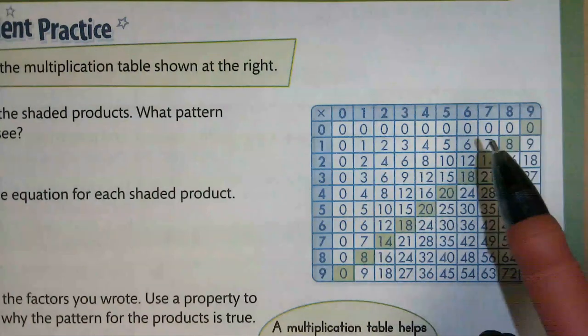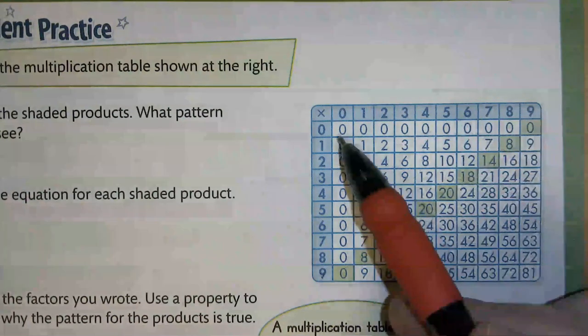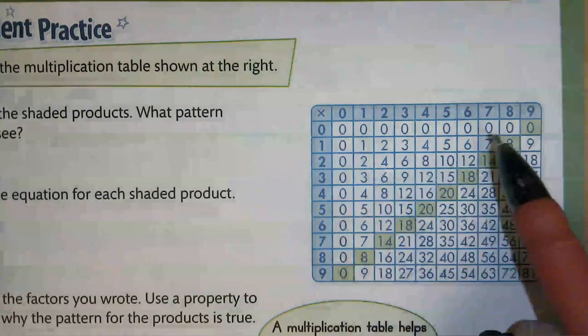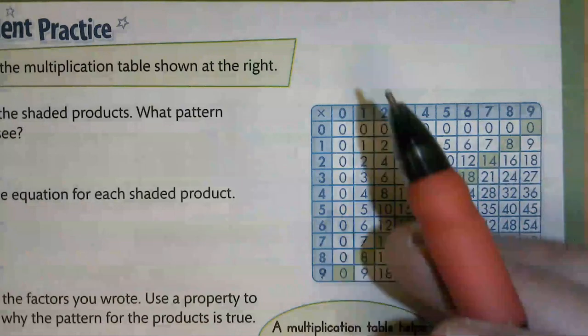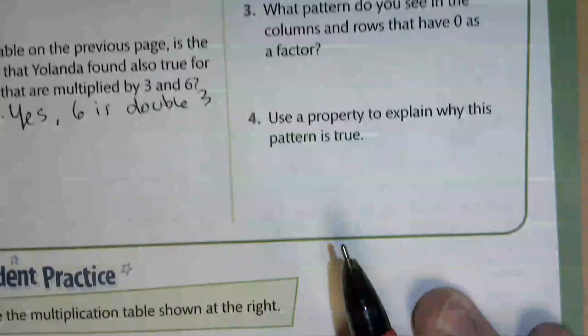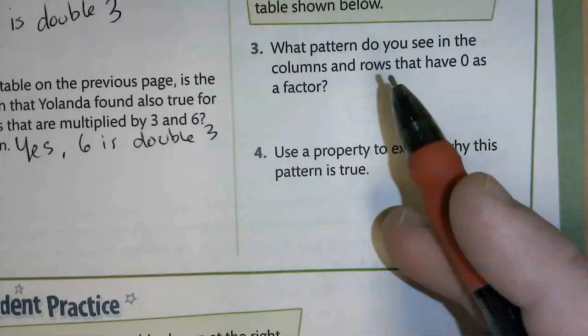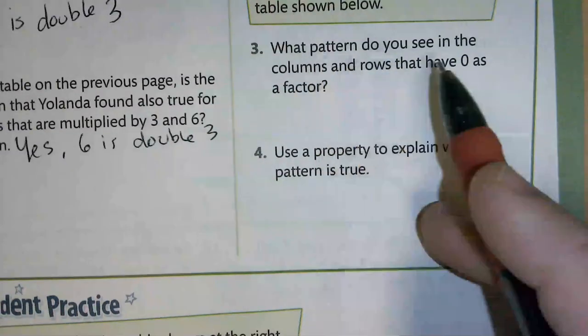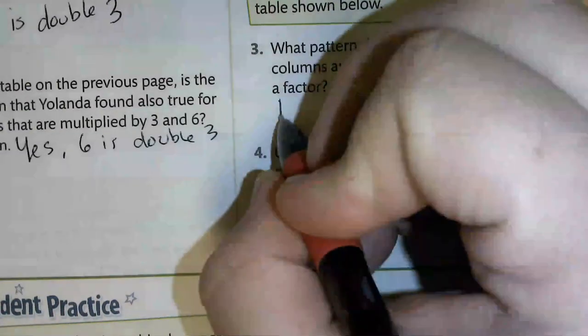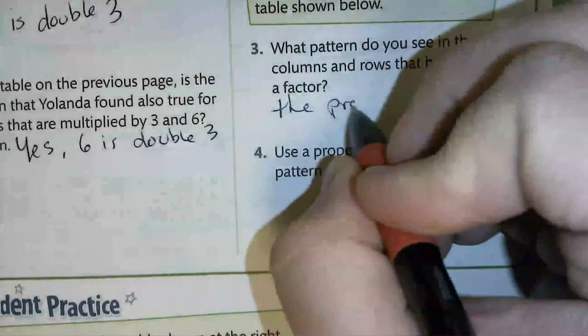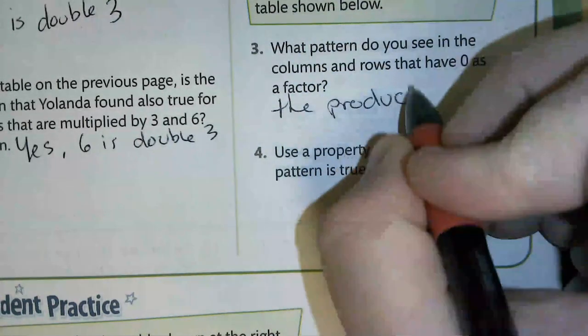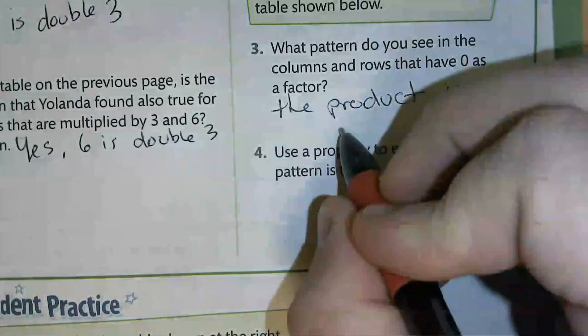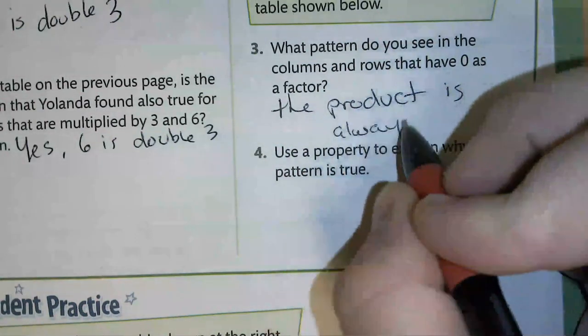Do you see a pattern here? I do. The pattern is our product is always what? The product, the answer, is always going to be 0. So when we come back up here, what pattern do you see in the columns and rows that have 0 as a factor? The product, again, you should be writing this down with me, is always 0.